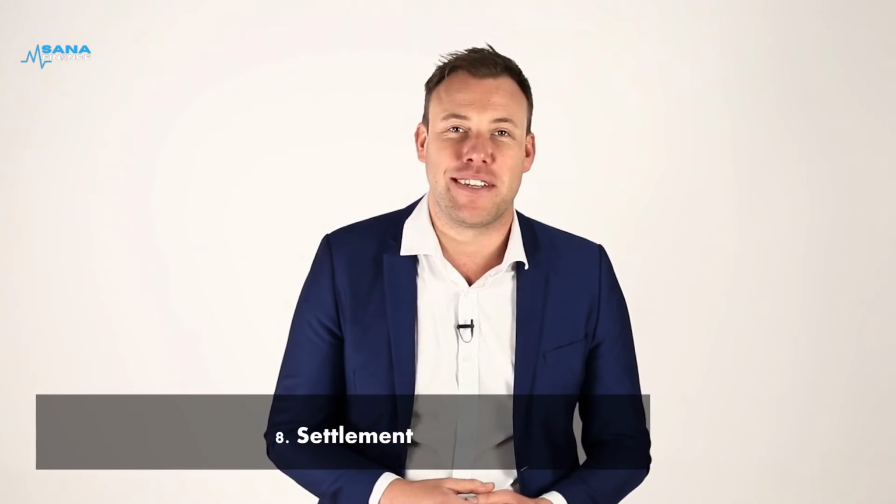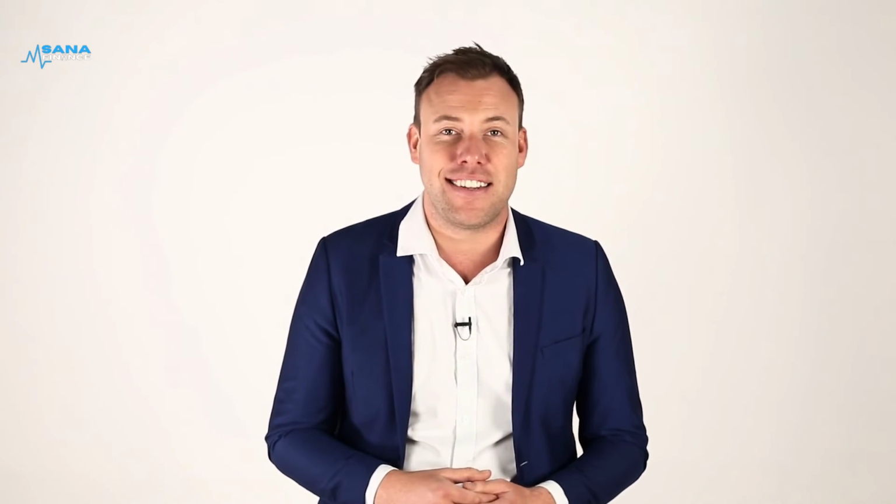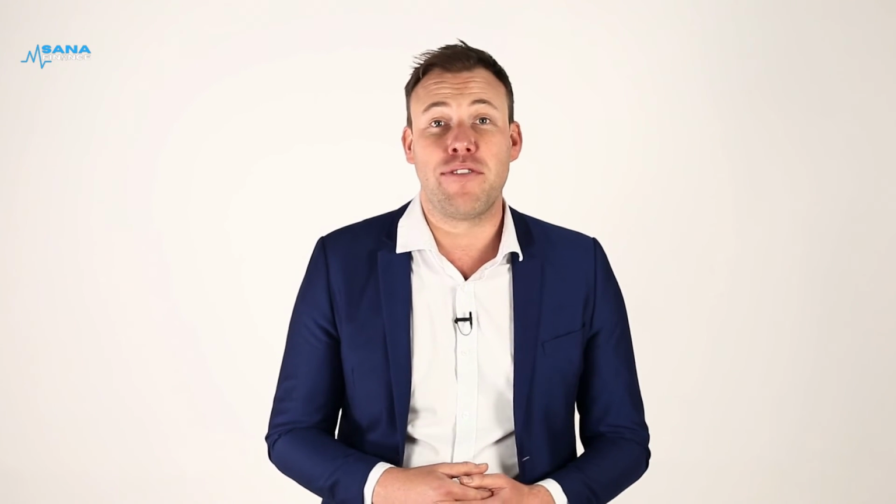Step 8 is settlement. After the mortgage documents are signed, witnessed and sent back to the lender, then settlement is arranged via your solicitor or conveyancer, or if there's not a necessity for a conveyancer, then the mortgage professional will be involved to ensure settlement is completed.